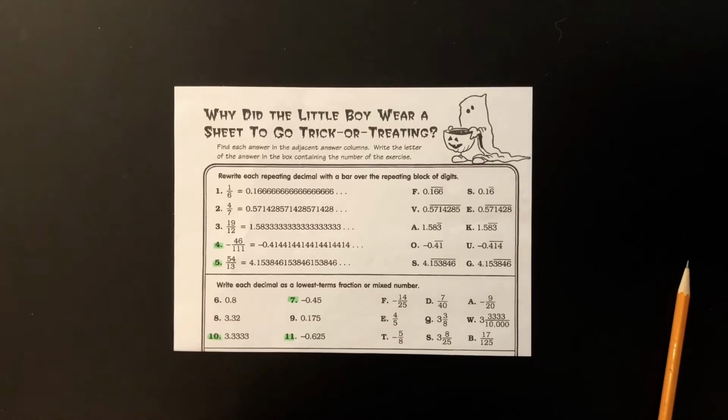Let's find out why the little boy wore a sheet trick-or-treating.